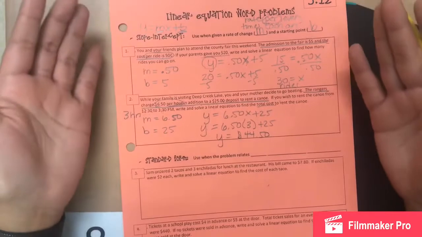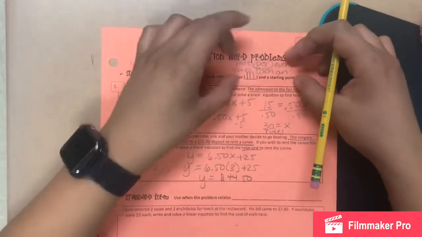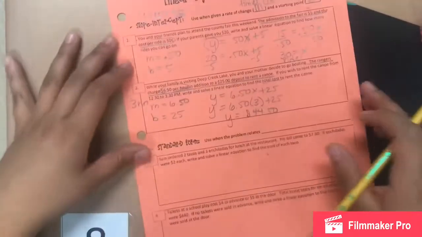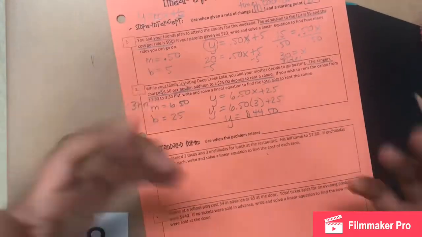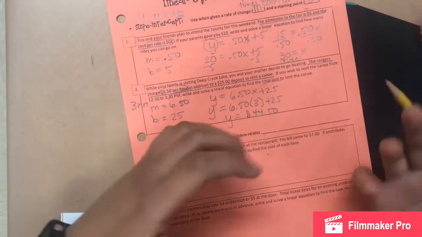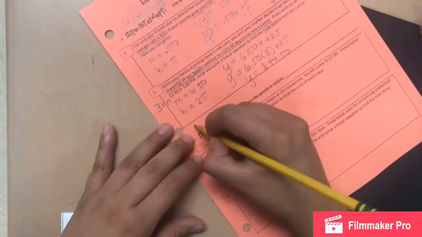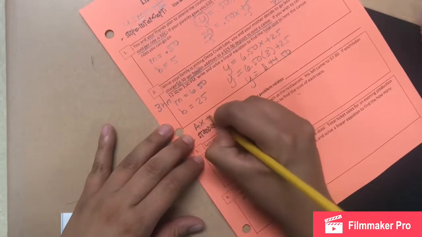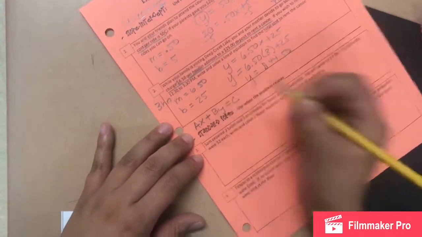Okay, so we went over slope-intercept form. You have to identify the slope and the y-intercept using your clue words. So make sure you get those clue words memorized, because this is the first time we've seen them. And then solving for what they give you. They'll either give you the total, the y, or they'll give you the x, okay? So now we're going to practice standard form. If you remember, standard form is ax plus by equals c.